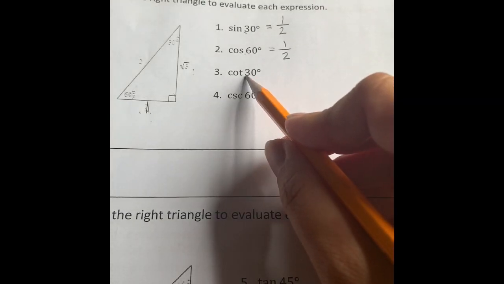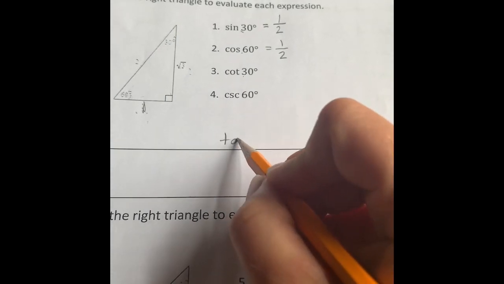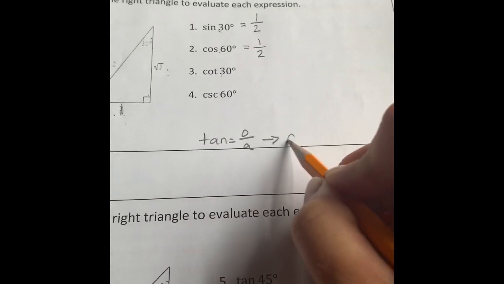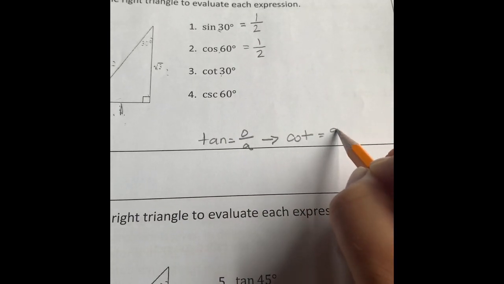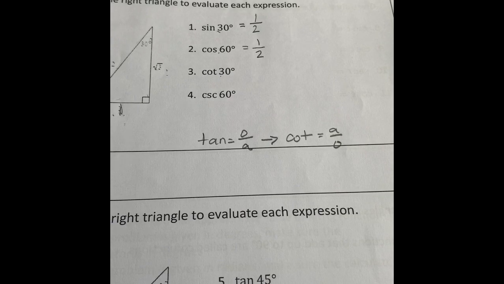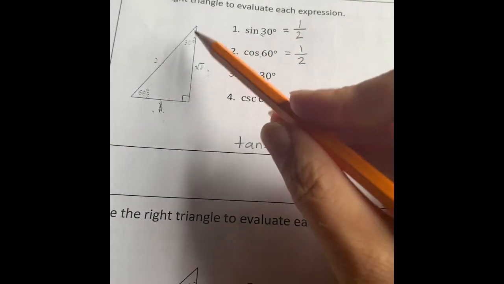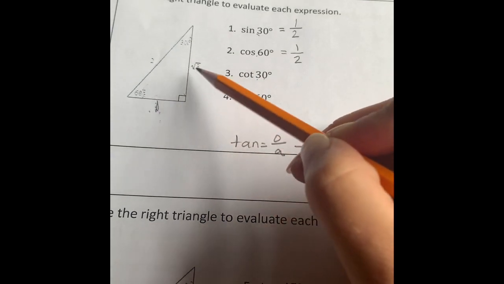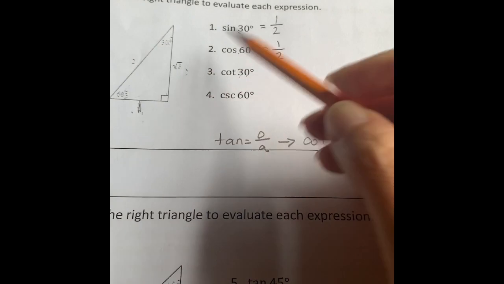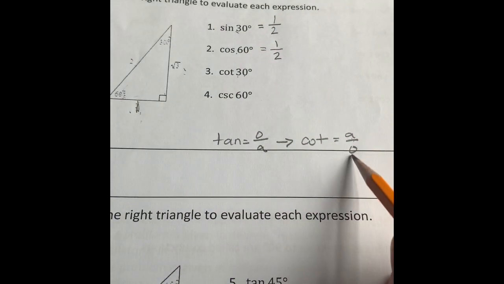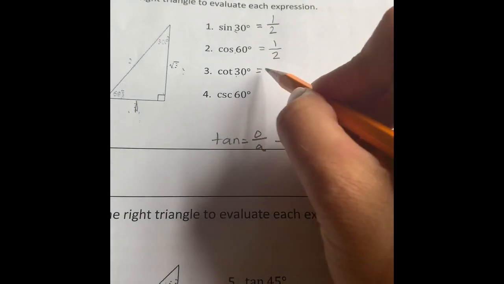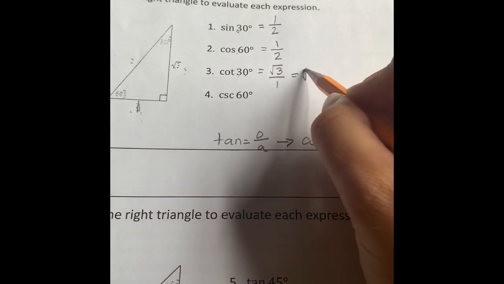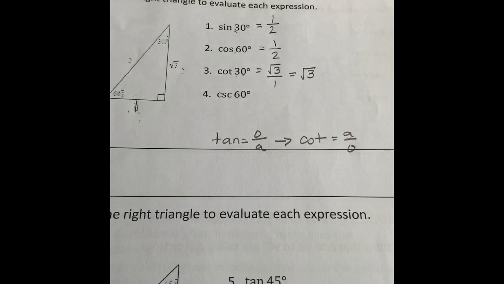Cotangent is the opposite of tangent. So if tangent is opposite over adjacent, then cotangent would be adjacent over opposite. Notice the angle is 30. So if we're referring to this angle here, the opposite would be 1. The adjacent would be the square root of 3. So cotangent is adjacent over opposite. So the adjacent is the square root of 3. The opposite is 1. Simplifying that, our answer is just the square root of 3.